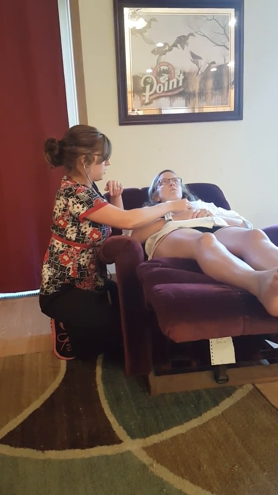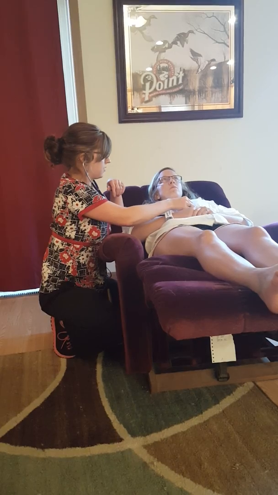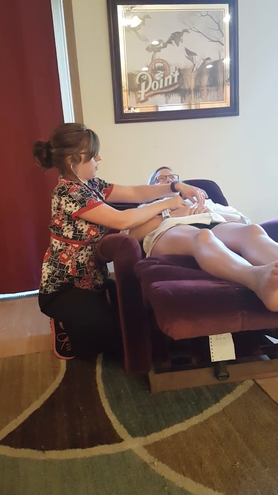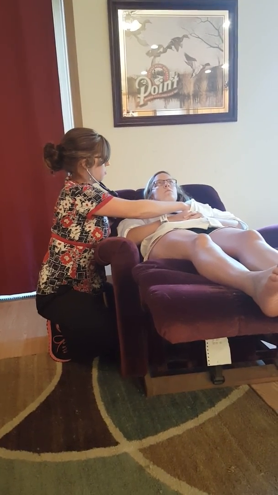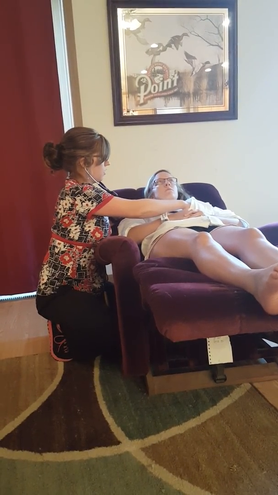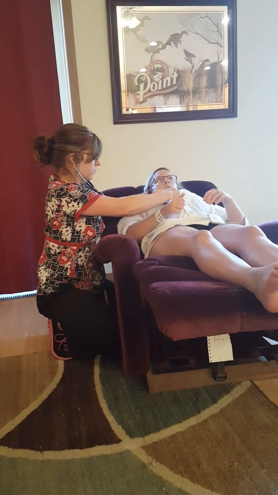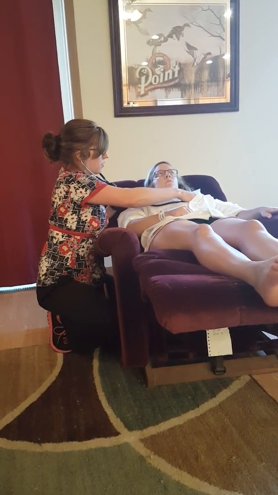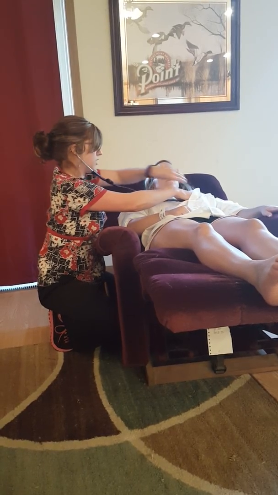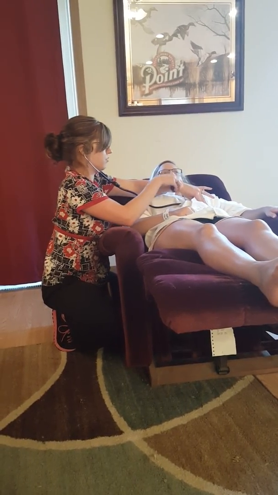So I'm listening to your tricuspid in your 5th intercostal space. And now I'm going to move over to the mitral, and this is where your apical pulse is going to be. Okay, I'm going to listen for your heart rate here. Check for regularity.